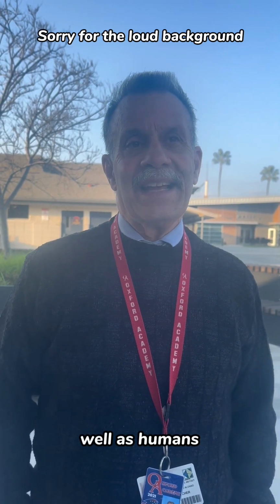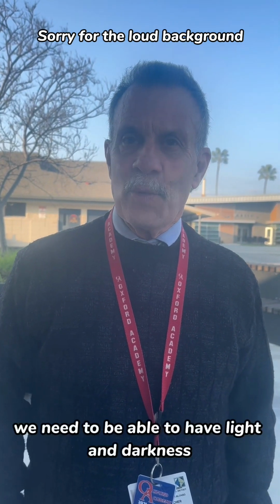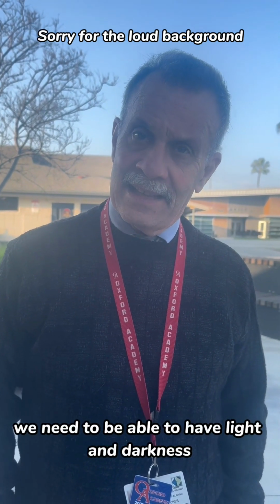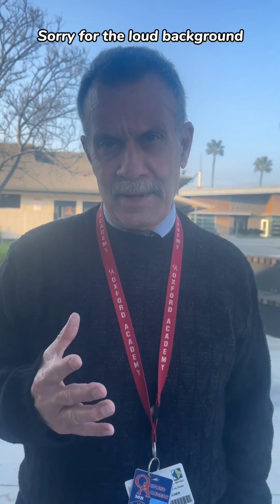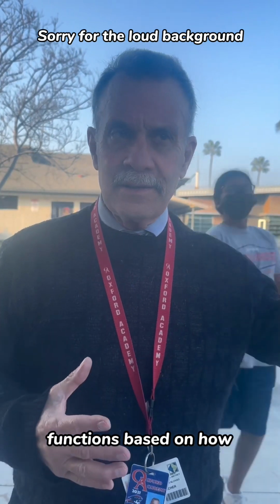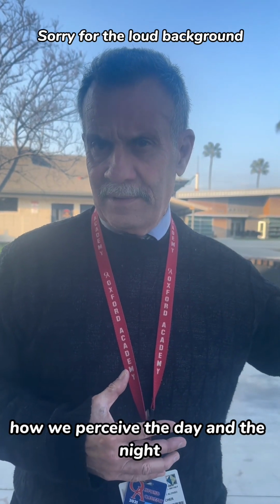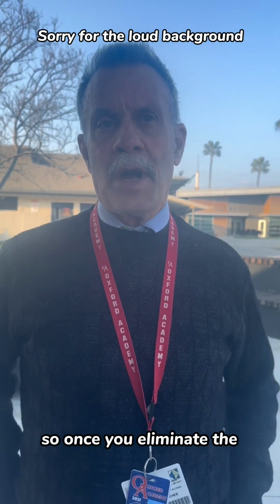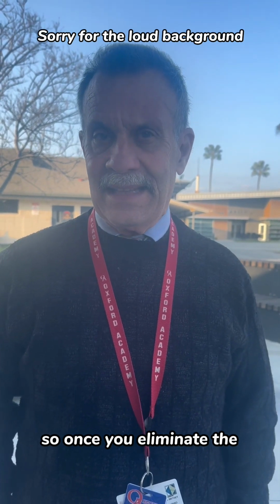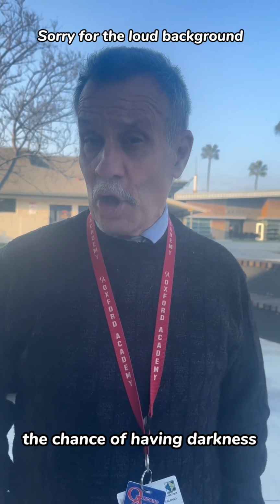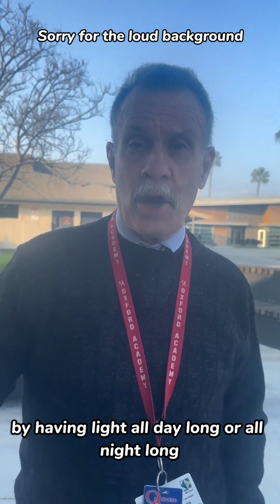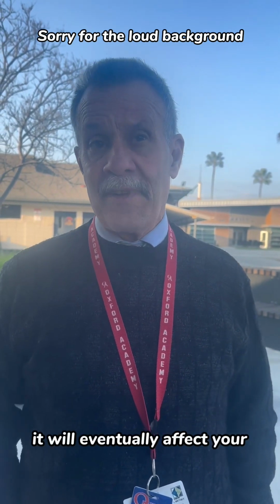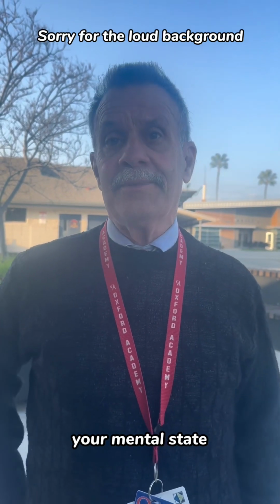Well, as humans, we need to be able to have light and darkness because our body functions that way. It functions based on how we perceive the day and the night. So once you eliminate the chance of having darkness by having light all day long or all night long, it will eventually affect your mental state.